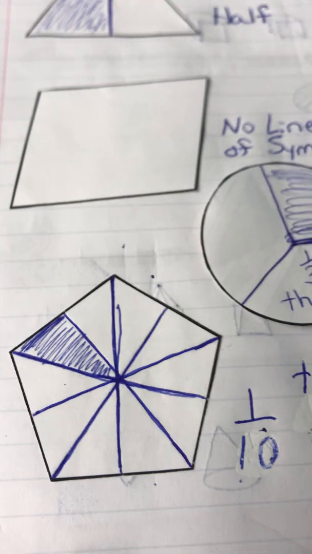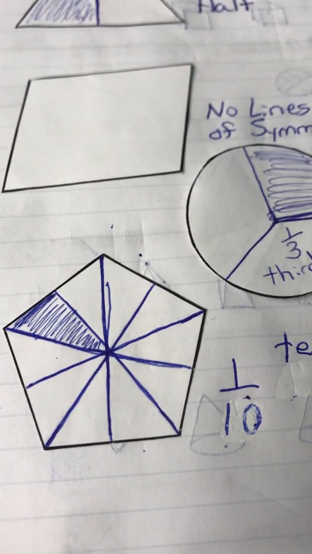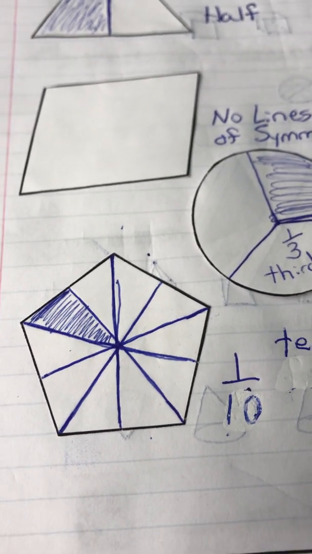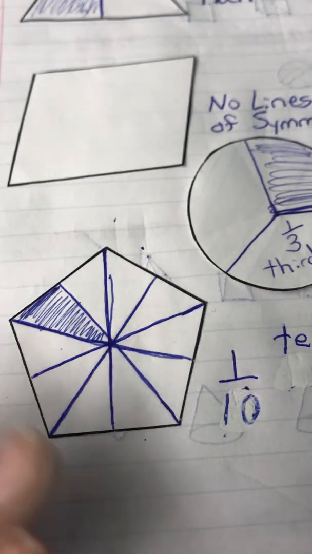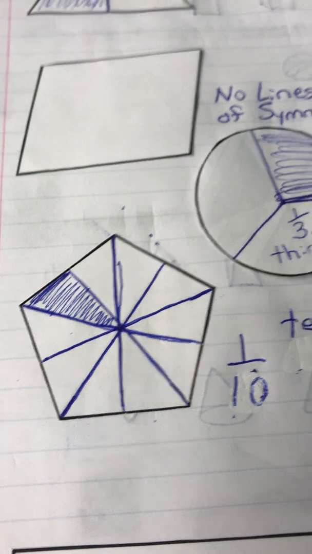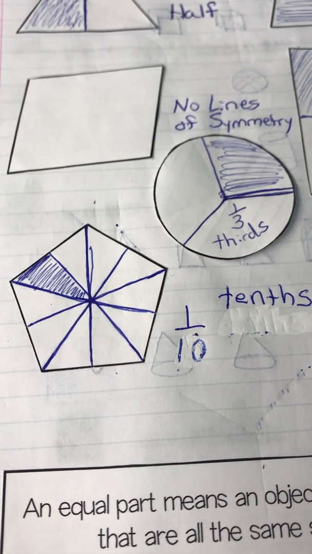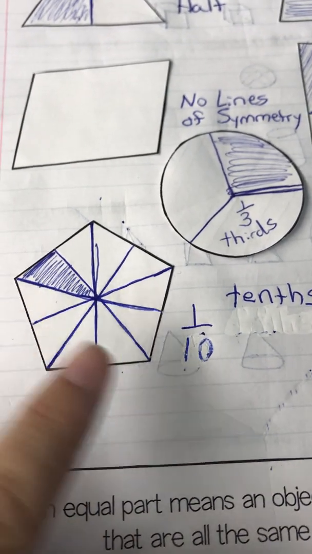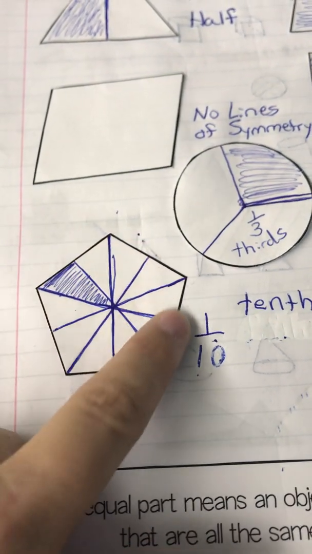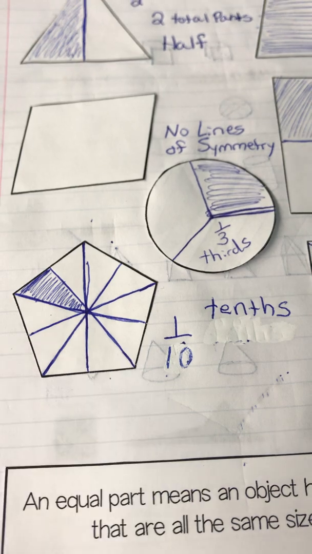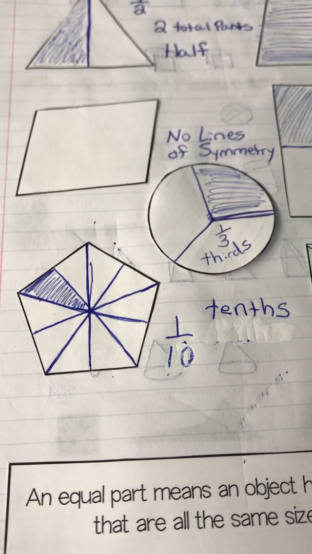We had a pentagon. We folded it 5 times. So when we did that, we created 10 equal parts. So this shape is divided into tenths. So I wrote tenths. Our unit fraction would be 1/10. 1 part out of a total of 10. So it looks like that, tenths.